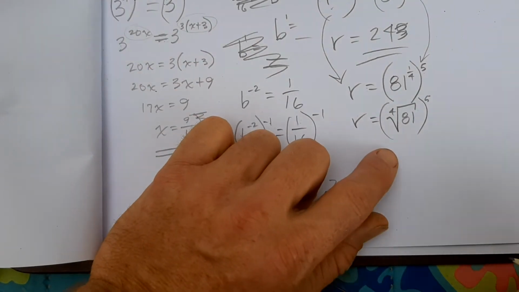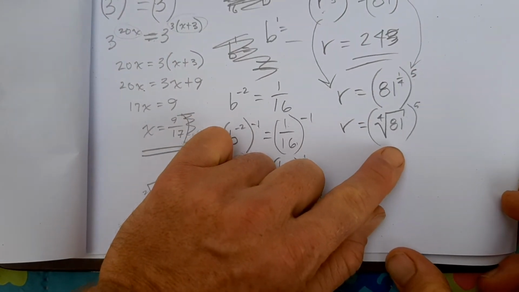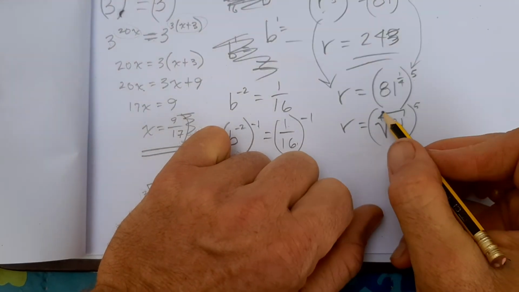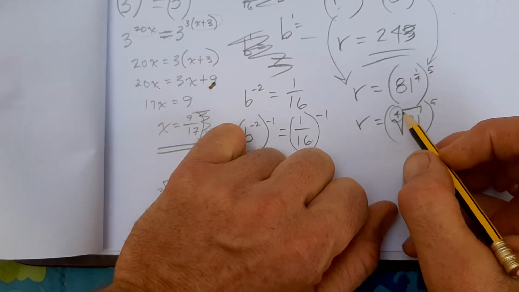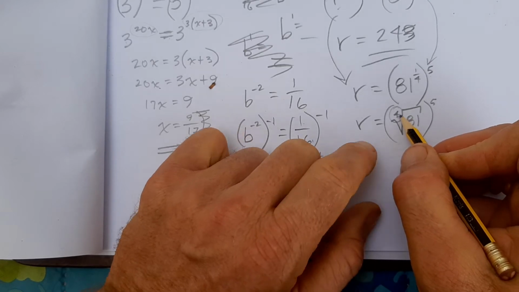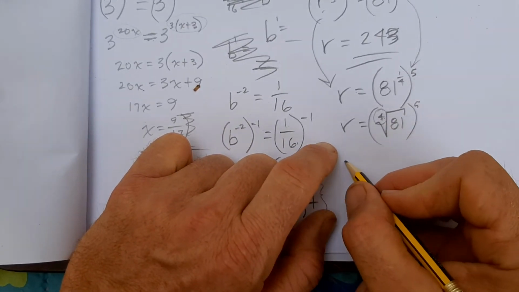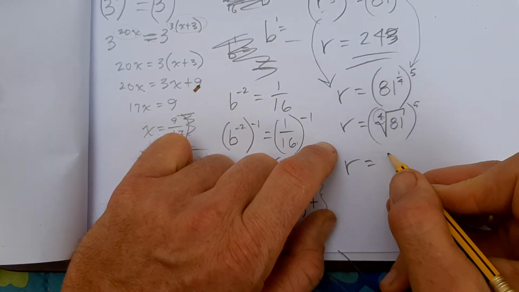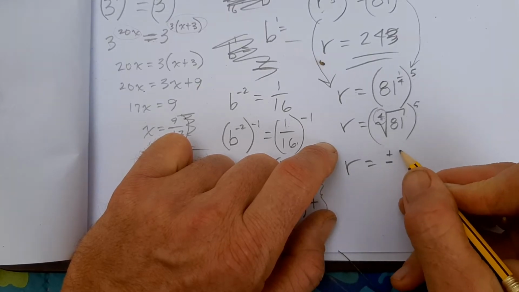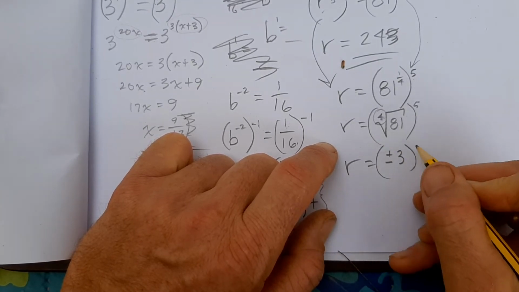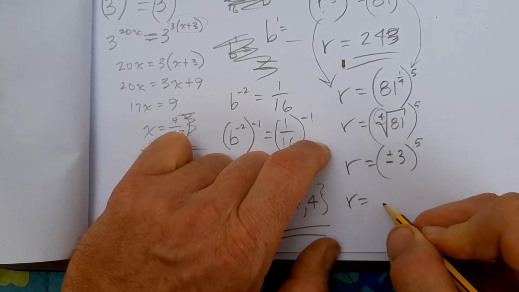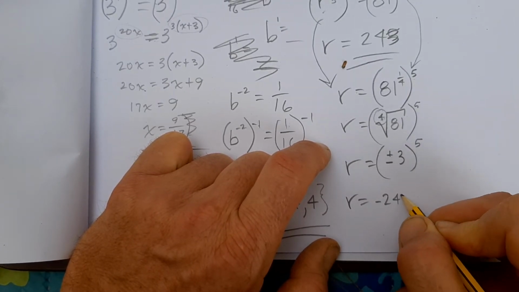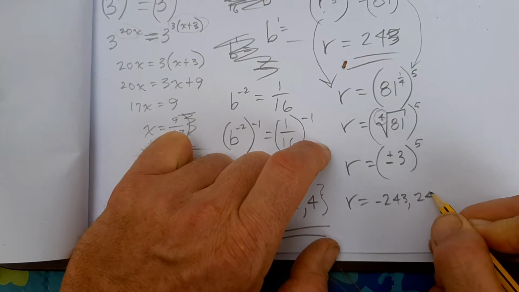So there's two numbers that I could multiply times itself 4 times, because this is an even number. If it's 2, 4, 6, then r could be plus or minus 3 to the 5th power. Okay, and so that gives me two answers. R is negative 243 and 243.